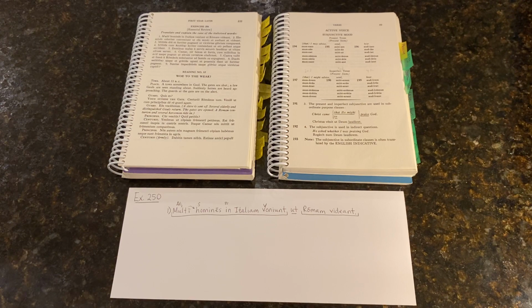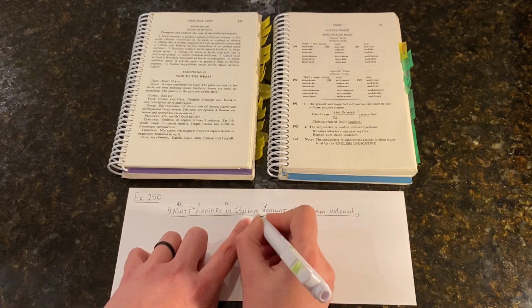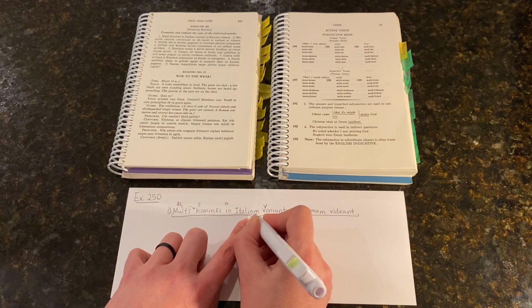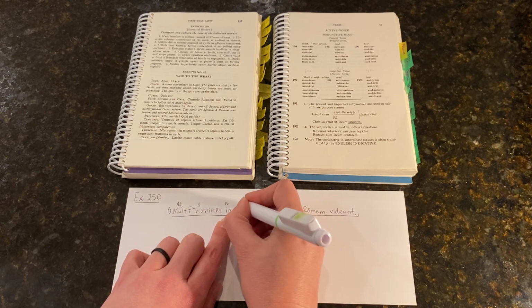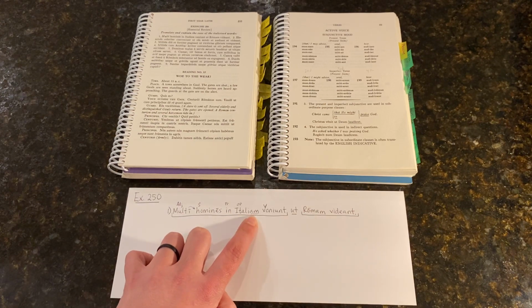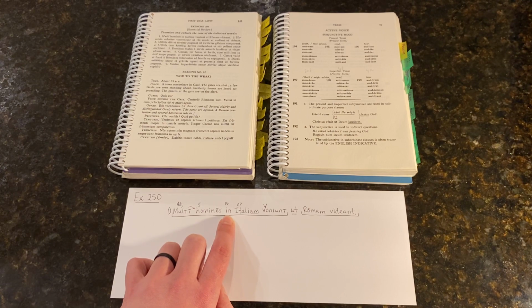Is it communicating something stationary, or is it communicating something in motion or some sense of movement? If it's communicating a sense of movement, then it would take the accusative. And if it's communicating something stationary, then it would take the ablative. So we'll have to look closer at its object, the object of the preposition Italiam, and this ending, whether it's accusative or ablative, will help us understand what this preposition communicates.